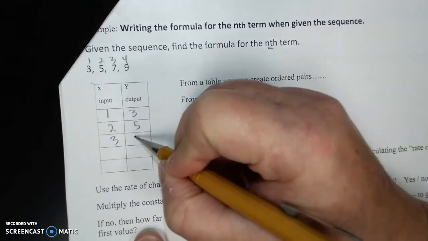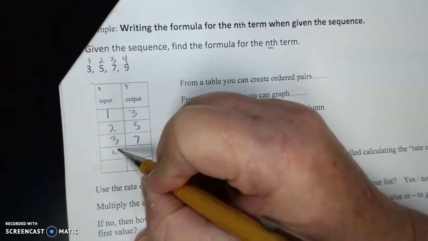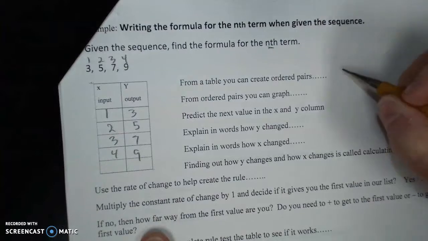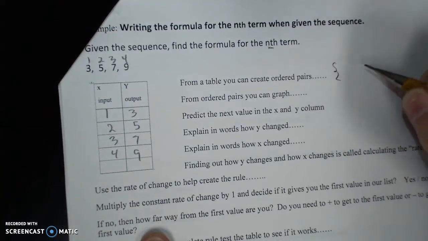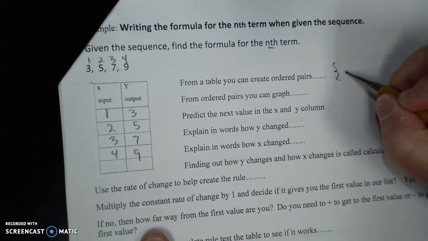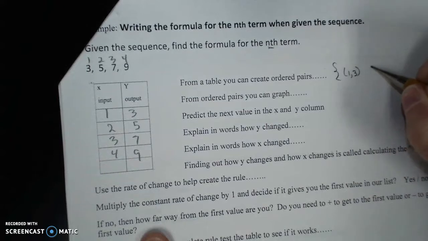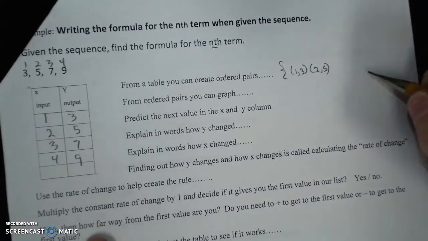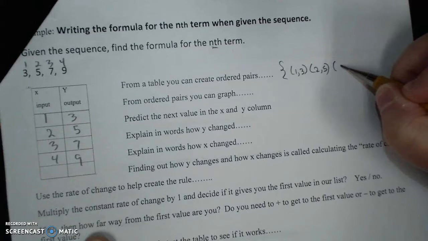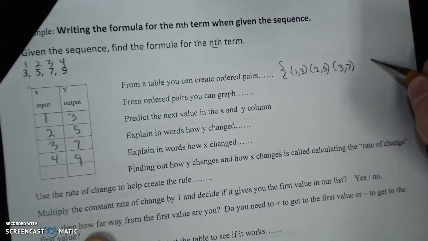When I input 3, I get 7. When I input 4, I get 9. So I have a set of ordered pairs. And I have 1, 3, and then 2, 5. And these are the 5 representations. We're going to go through a couple of them. 3, 7, and 4, 9.